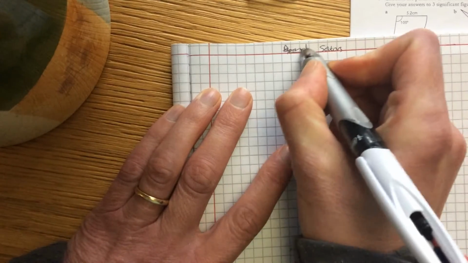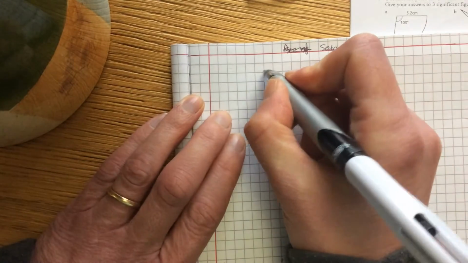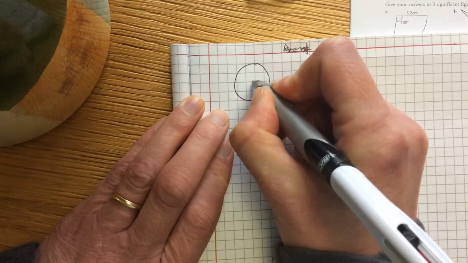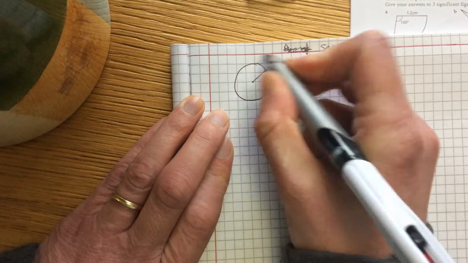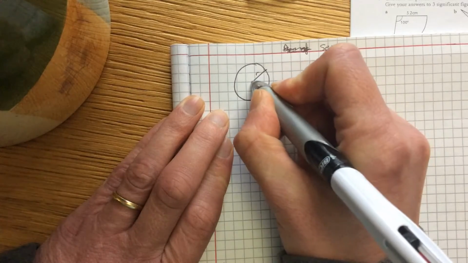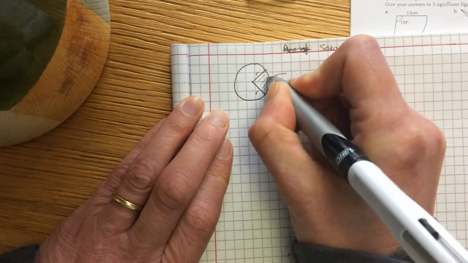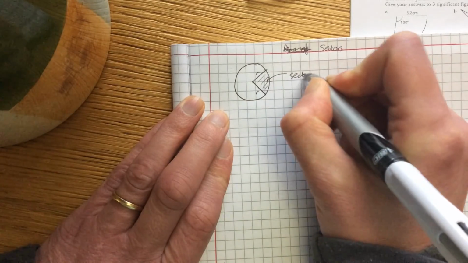Okay, this week we're going to look at sectors. Now, a sector is a slice of a circle. It comes out from the middle. So you see that's your circle there, and that's your radius. And that's also a radius. See this slice here? That is called your sector.